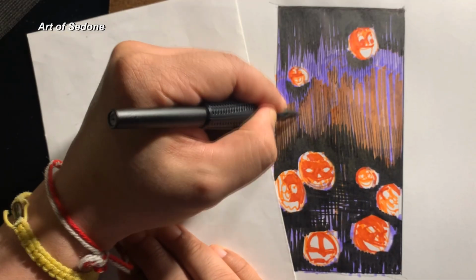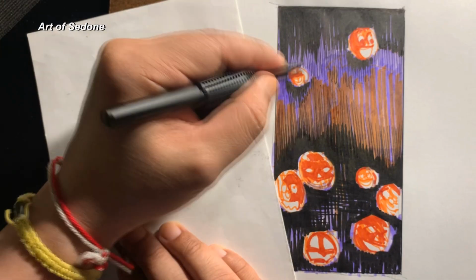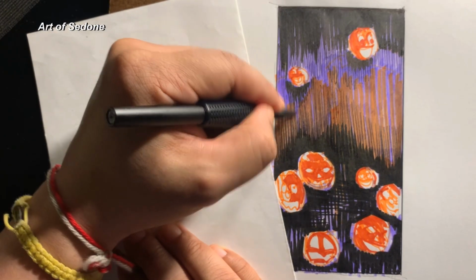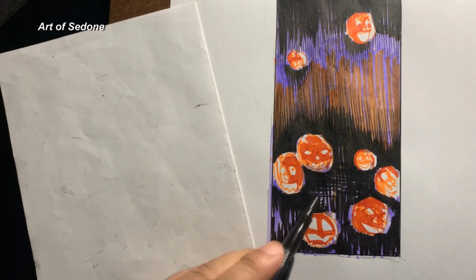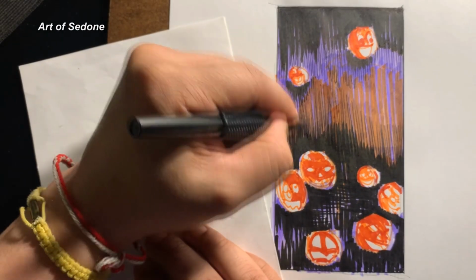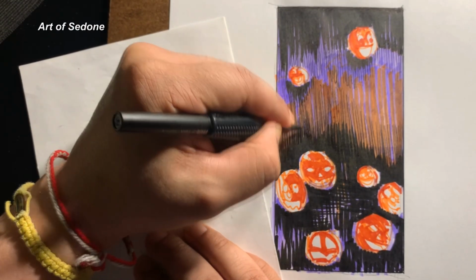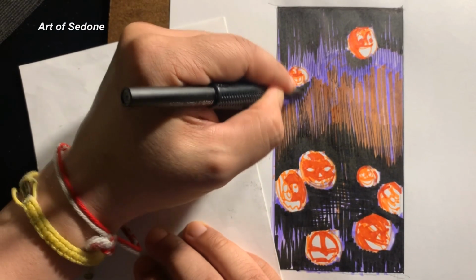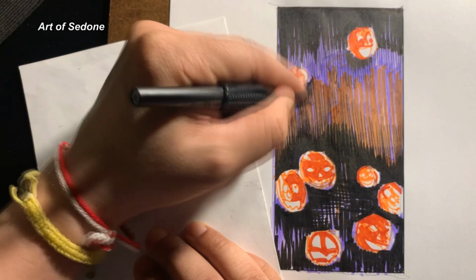I'll go in this direction for a while, and then you can also do some cross hatching in certain areas, like this. That's just details, stuff that comes from experimenting with it.